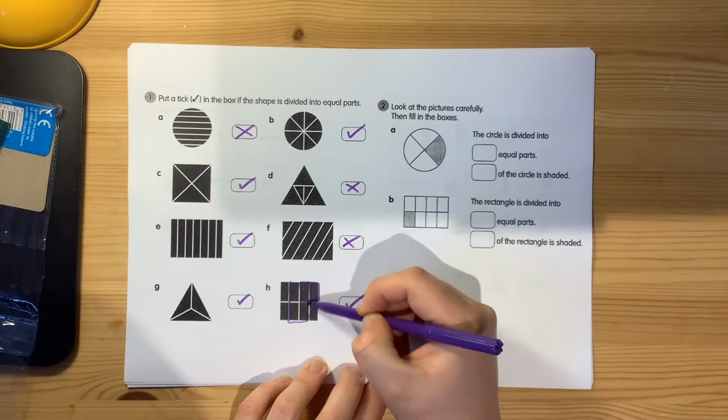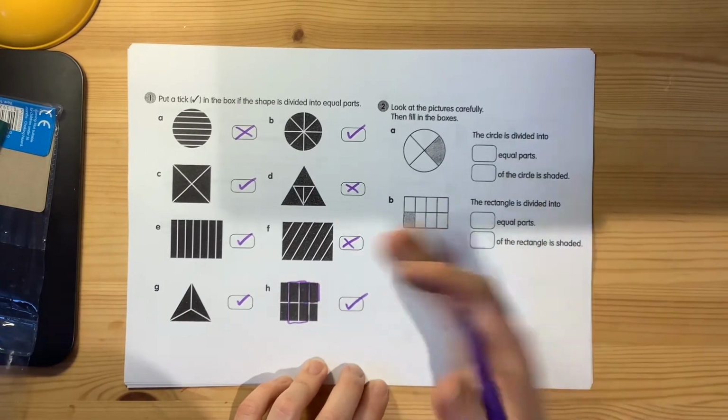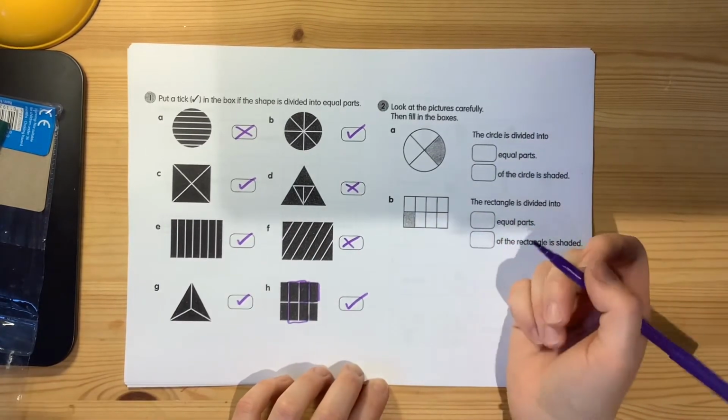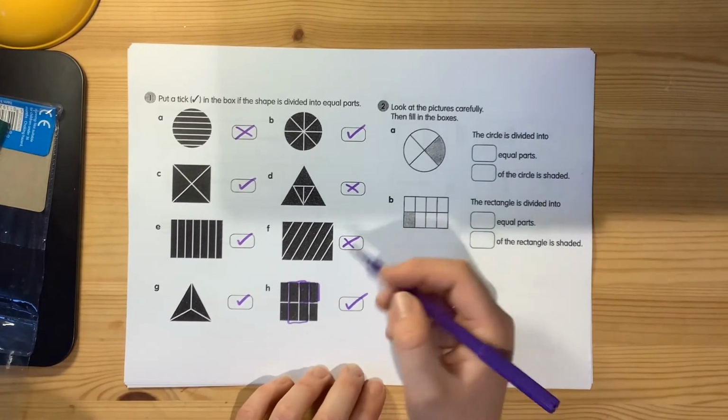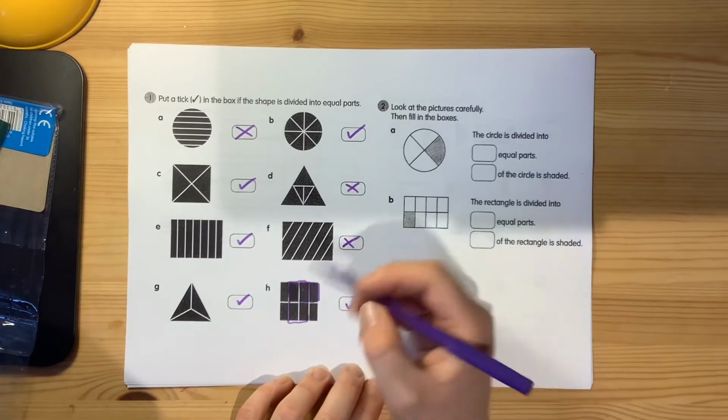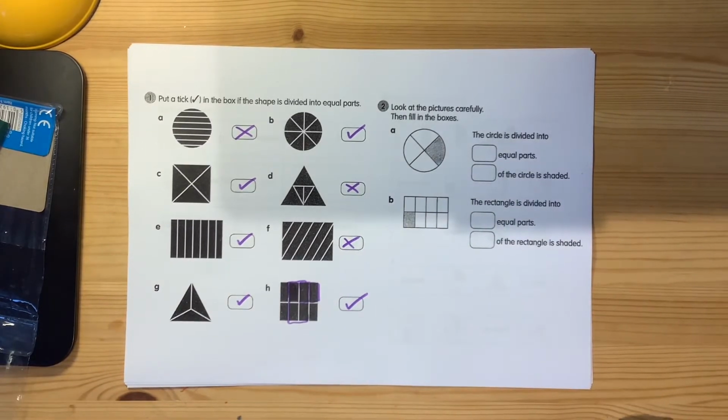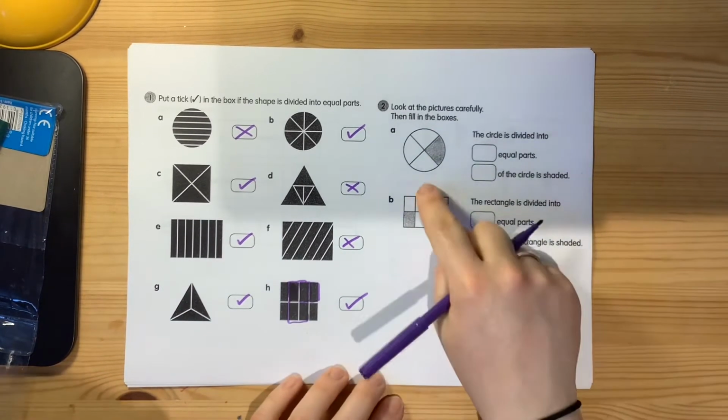The centre parts are wider than the edge parts, but you may not have been able to see that. So whilst on my answer page, I have not ticked it. If you ticked it, it's not the end of the world because it is quite difficult to see, but these parts here are actually bigger than those parts here. But don't worry if you couldn't see that. Then let's look at question 2.